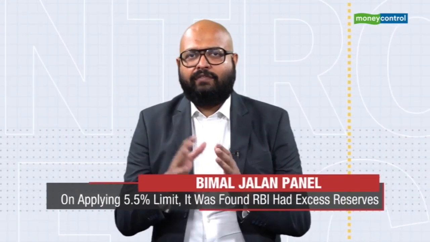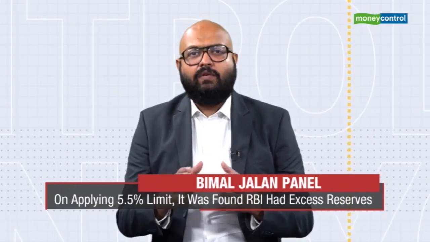Well, there are two parts to the transfer of the rupees 1.76 lakh crore which was announced. One is a regular transfer of rupees 1.23 lakh crore. That's a dividend which RBI gives every year to the government. The second is a rupees 52,000 odd crore, which is being made because the Jalan panel has recommended that the RBI's contingency funds should range between 5.5 and 6.5% of its assets. On applying the 5.5% limit, it was found that the RBI was carrying excess reserves, which has now been given to the government.